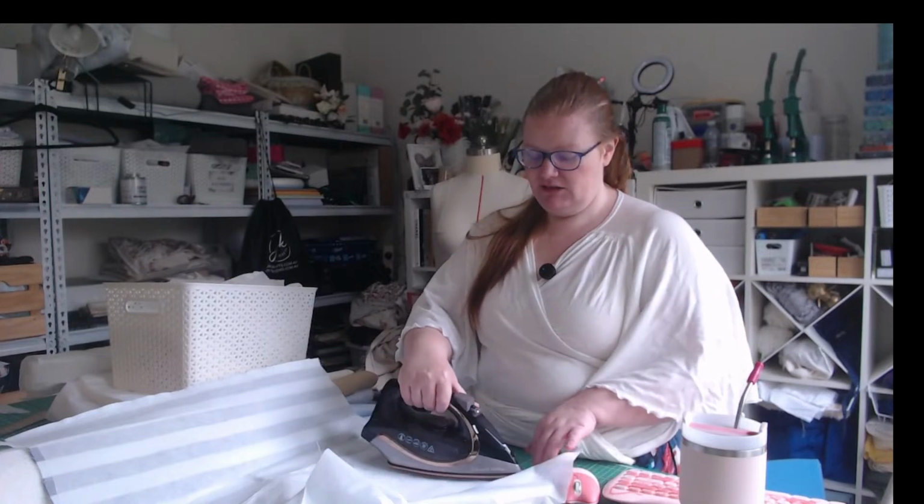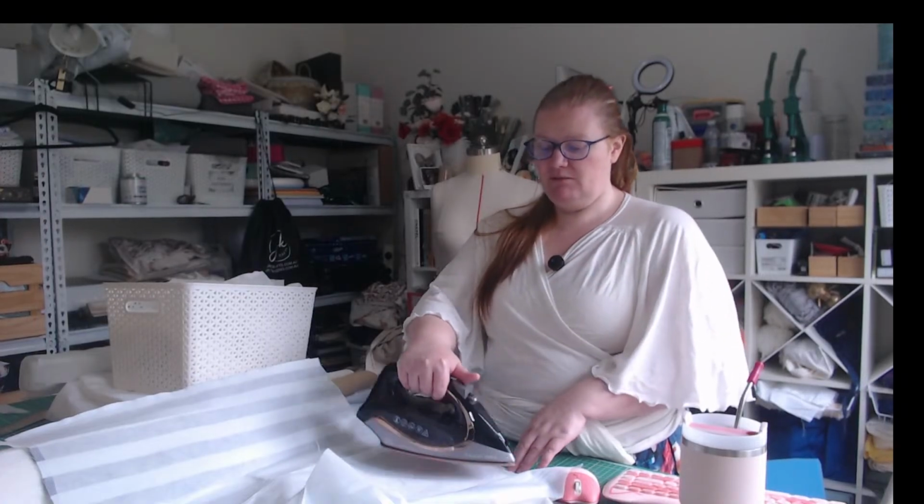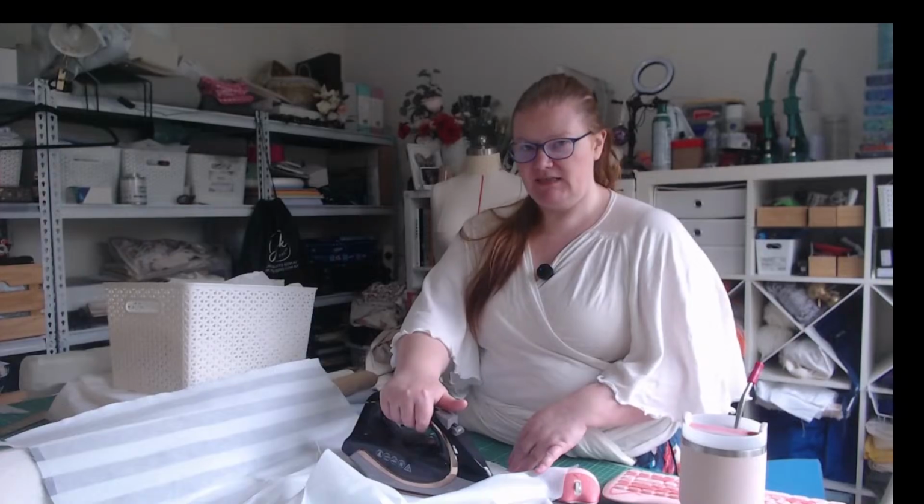Okay, so you can get a Raja cloth, which is an ironing cloth, or you can just grab a piece of cotton, put it on the top of what you're ironing and iron slowly. Generally with interfacing, you want to just put your iron down, leave it for 10 to 15 seconds, pick it back up again, put your iron back down.